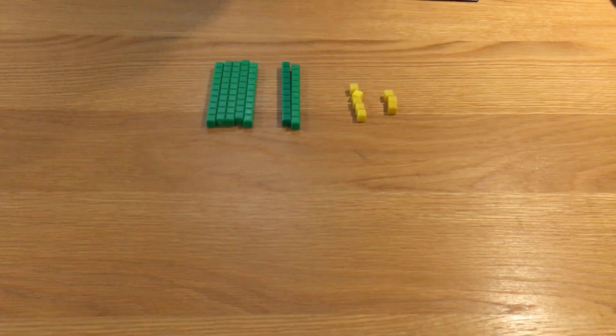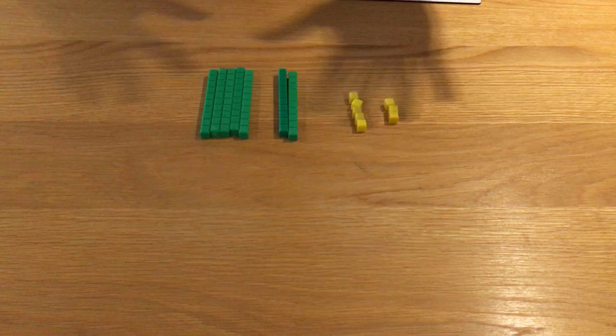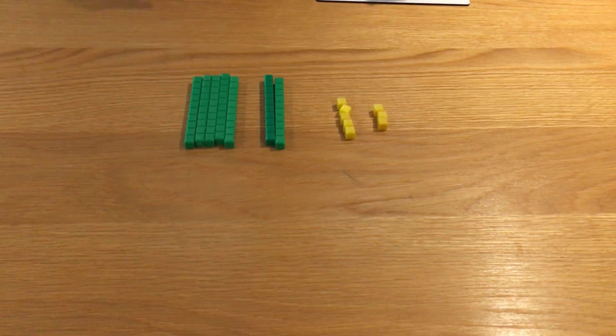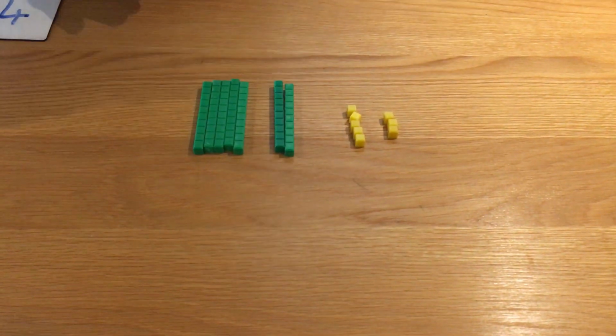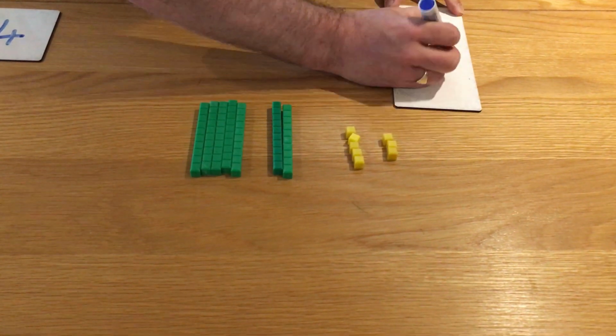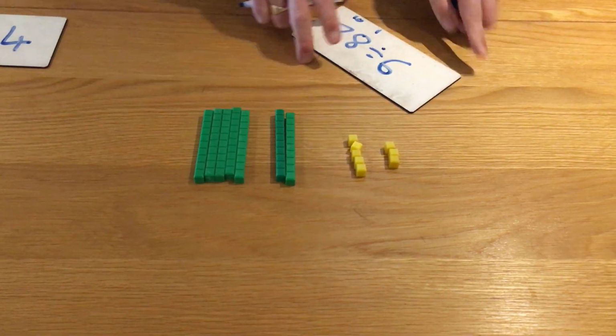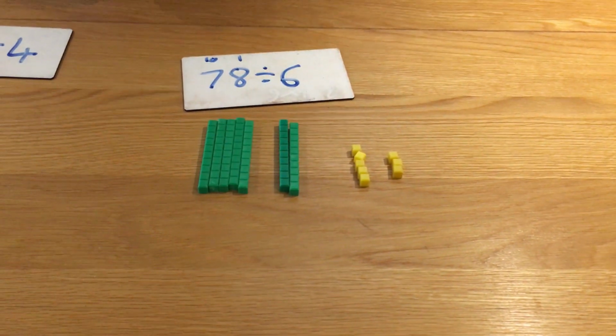Let's have a look. 78 divided by 6. How many 6s is 78? Not anymore. 78 shared between 6. I'm going to remove that. I'm going to write the calculation here. 78 divided by 6. I've got my 10s and I've got my 1s. Okay. 78 shared between 6.